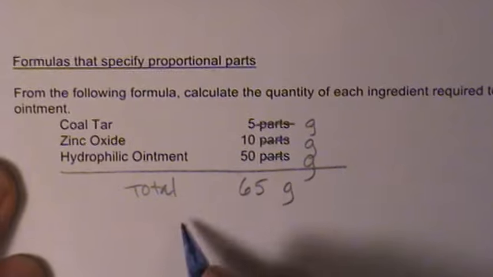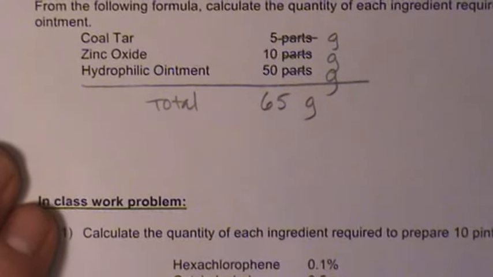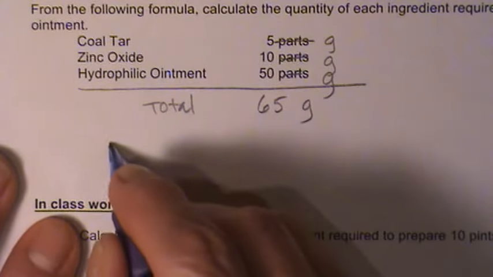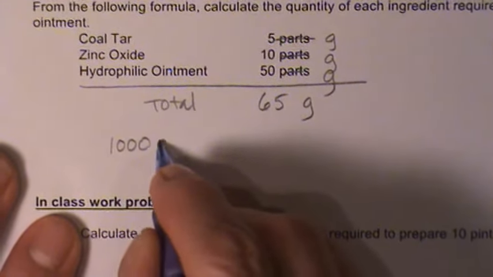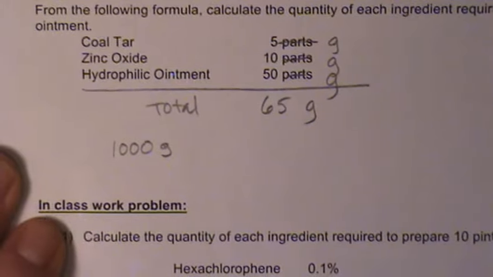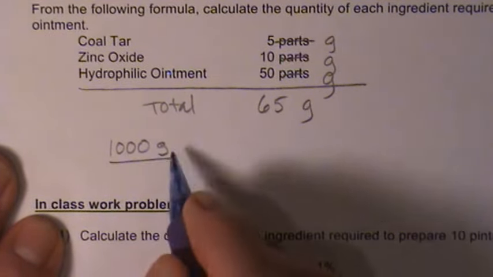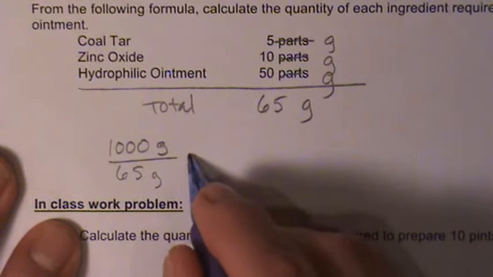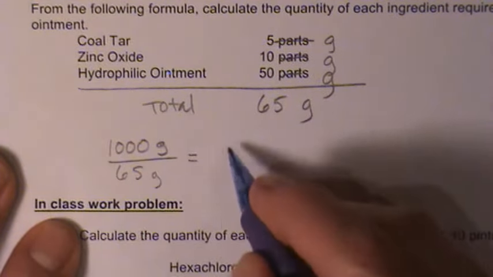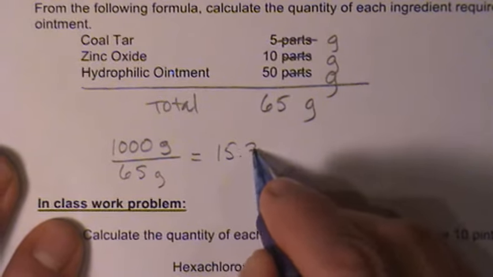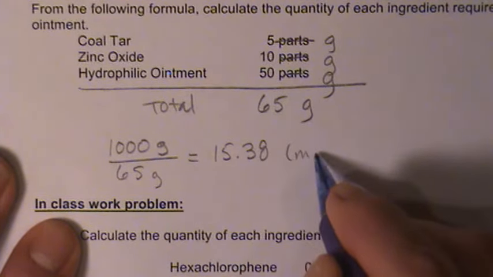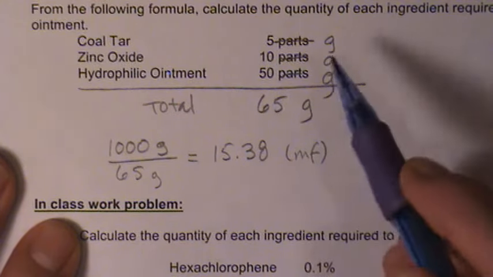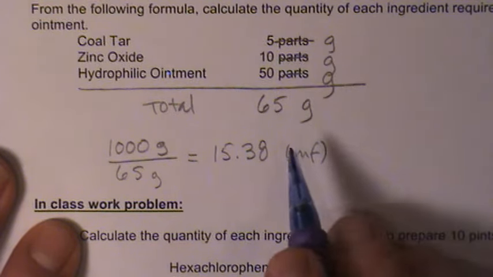All right. So let me do that down here. My multiplication factor is how much I want, which is 1,000 grams, over how much this recipe is for, which is 65 grams. And my grams fall out, and I'm left with a number of 15.38. That is my multiplication factor. Now all I have to do is go up here and multiply all of these by 15.38.